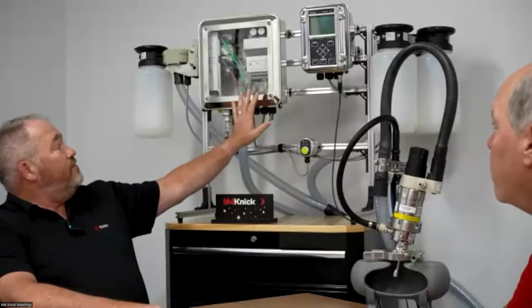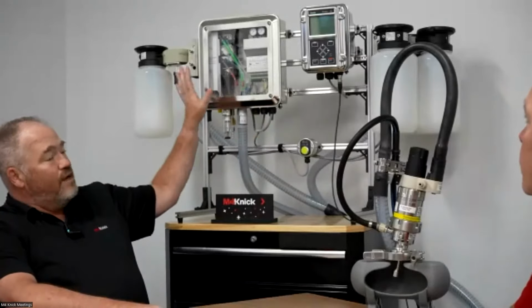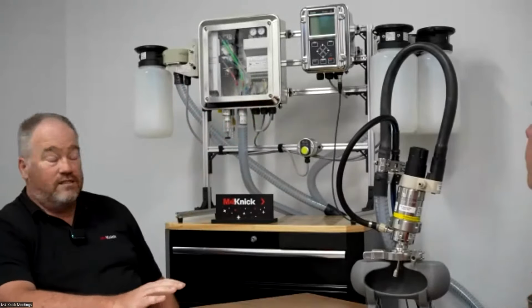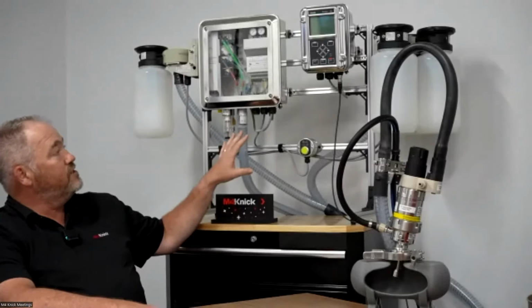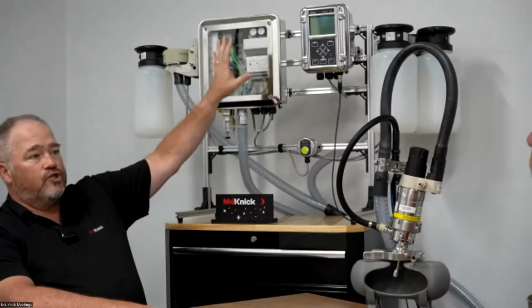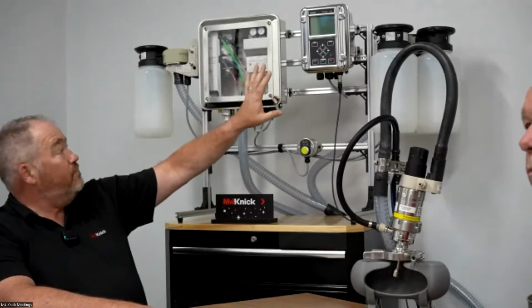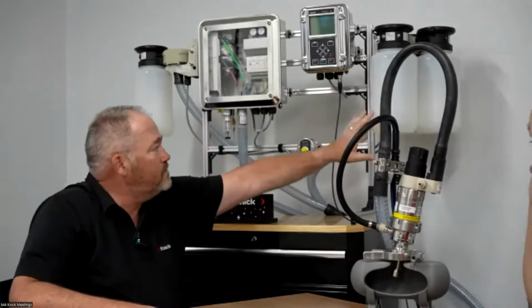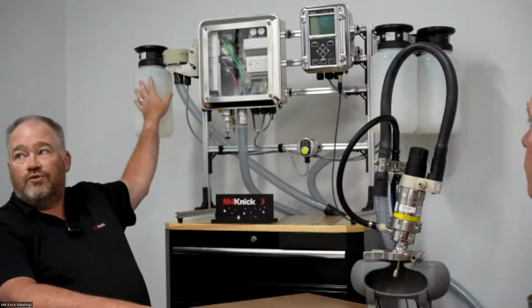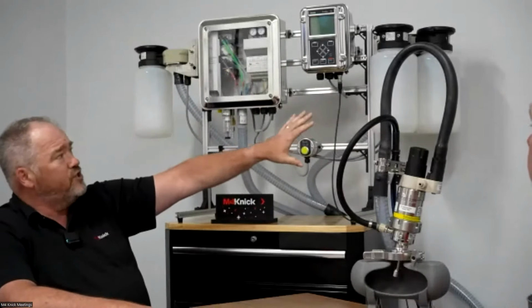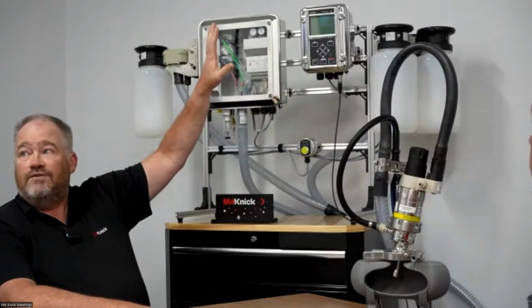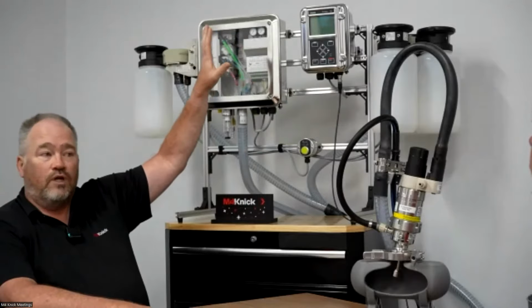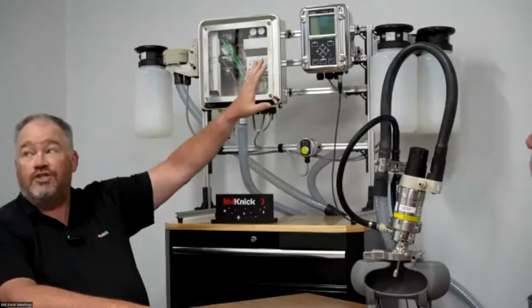So before we get into some of the topics, we want to use this as a visual aid. This is an example of a fully automated system. We call this our C-Care system. I'm just going to give you a quick tour of what this is showing you. I'm going to start with the outside bottles here. This is where we would hold cleaning solution and calibration solution, because this system is fully automated for cleaning and calibration.